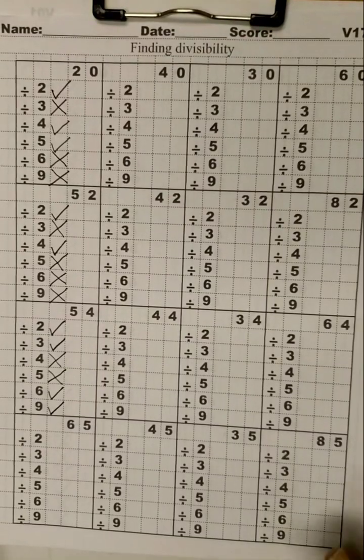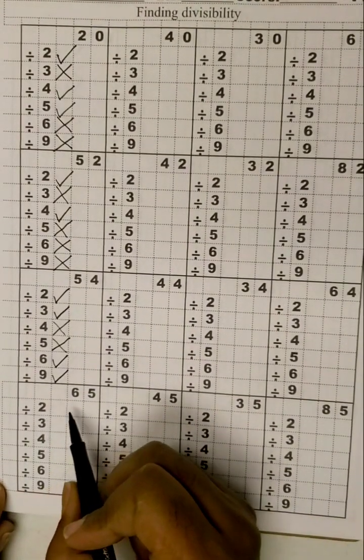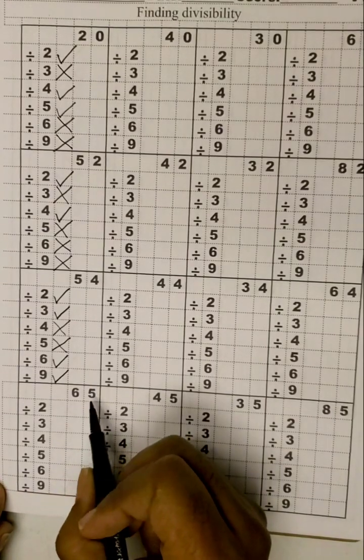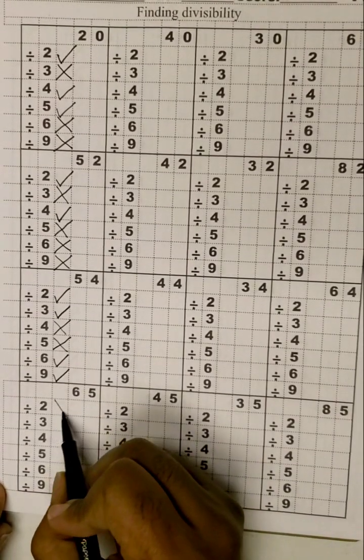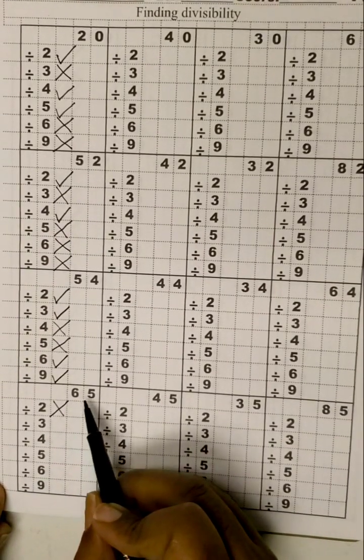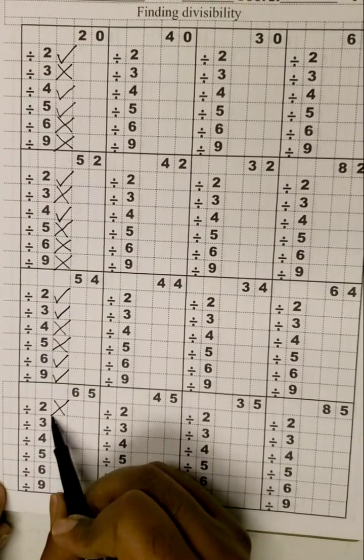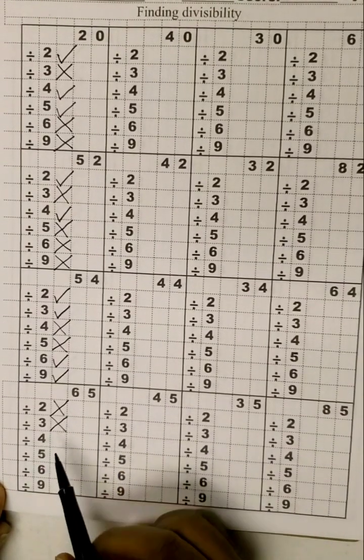Okay, 65. Is this divisible by 2? The answer is no, because 5 is not an even number. The last digit is not even, so it's not divisible by 2. Is it divisible by 3? Well, 6 plus 5 is 11. 11 is not in the 3 time tables, so this is not divisible by 3.